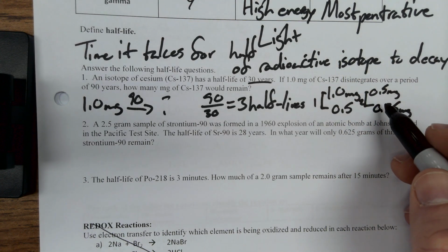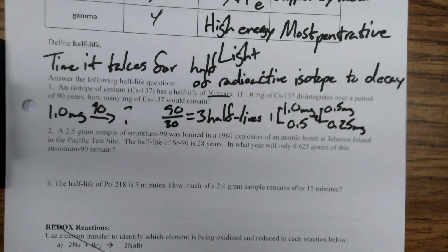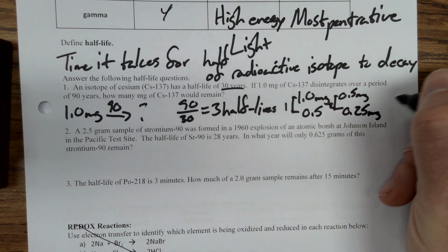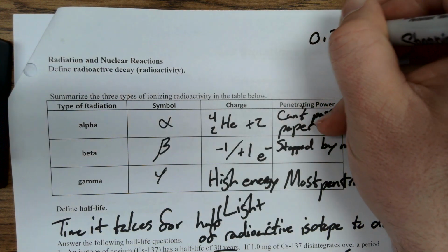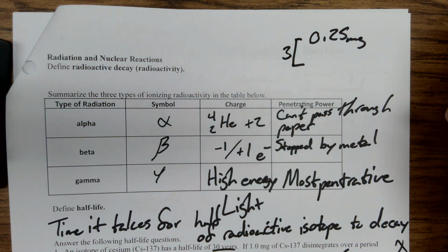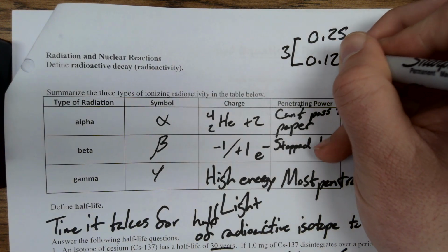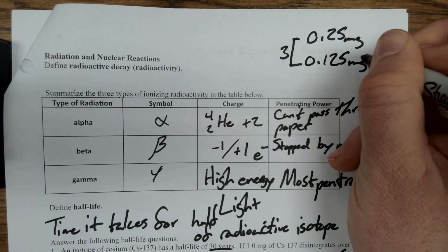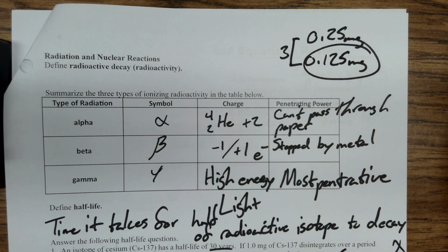30 years, 60 years. That means we've got 1 more half-life to go through. And I'm going to draw the arrow up for this one. 0.25 milligrams. What's half of 0.25 milligrams? 0.125 milligrams. That's how much material remains after 3 half-lives.